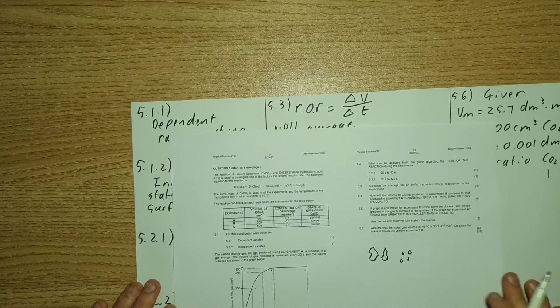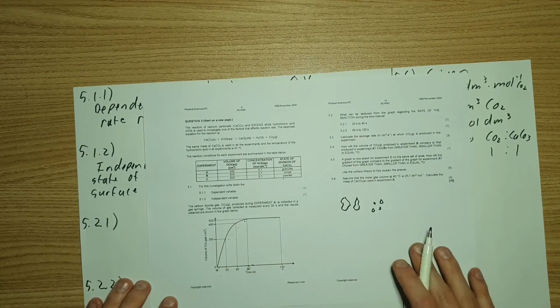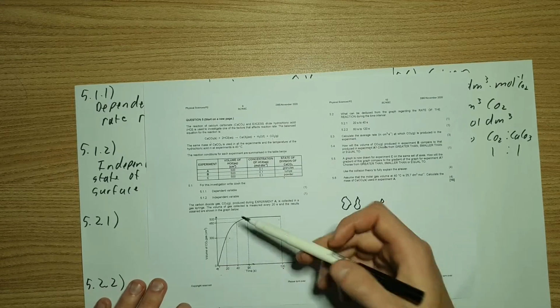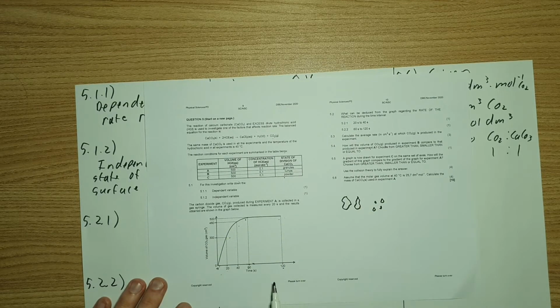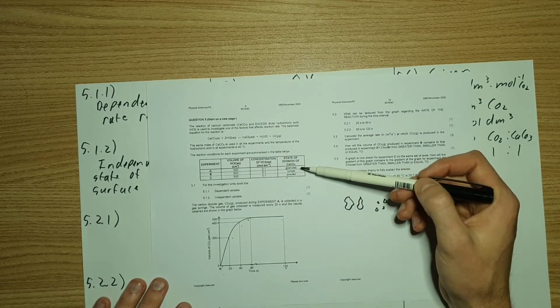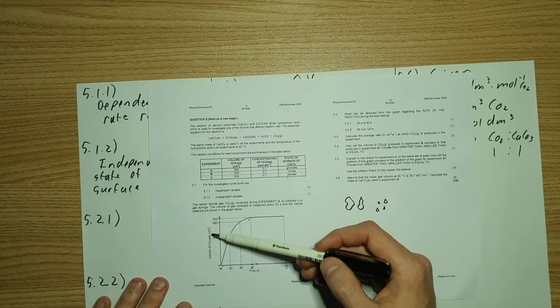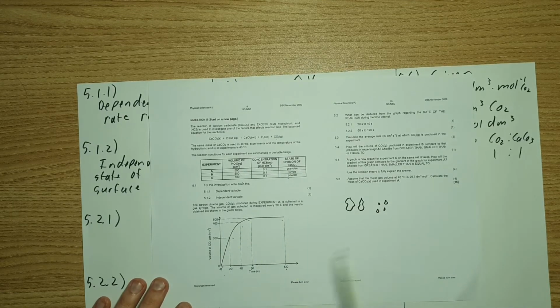Now 5.2 works off this graph down here. We've got a graph which is talking about the volume of CO2, with time at the bottom. It's talking about experiment A, and we're looking at how quickly CO2 gas is formed and caught in a syringe over a period of time.